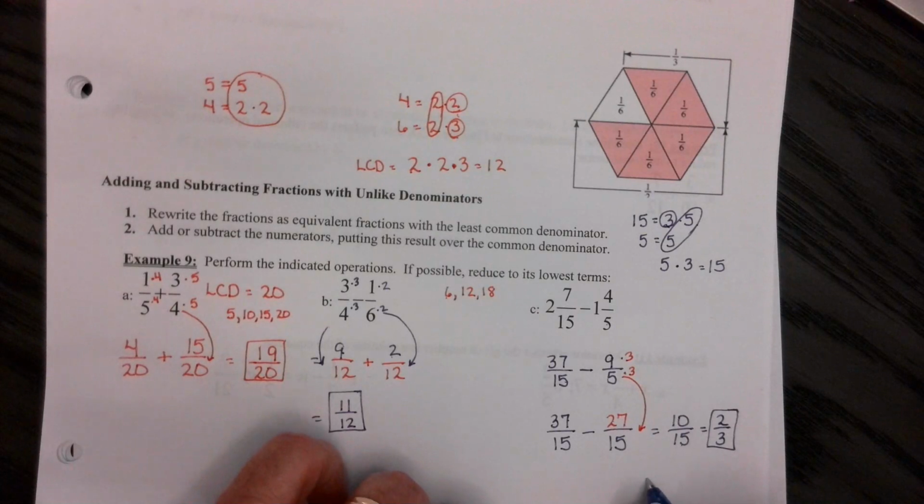Again, I could say 2 times 5 is the factor tree for 10, and the factor tree for 15 is 3 times 5. Well, this gives us 1, so I end up with just 2/3. Same way.